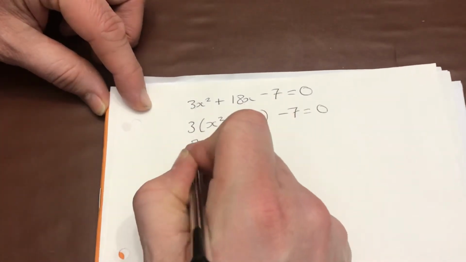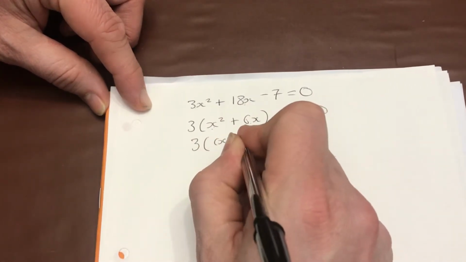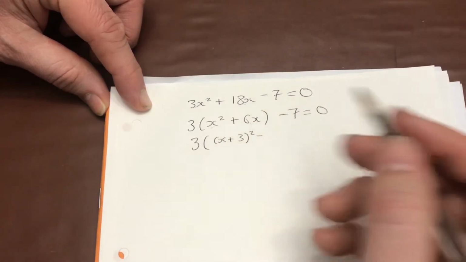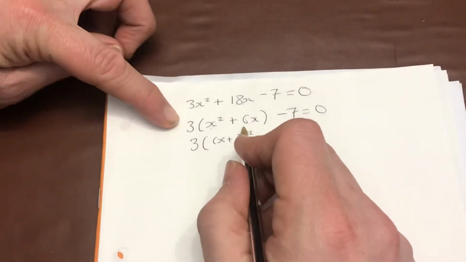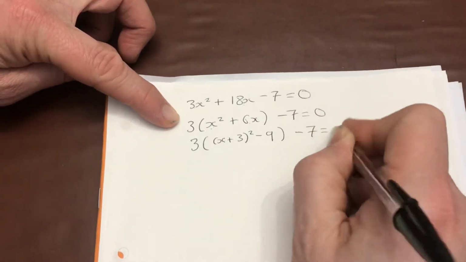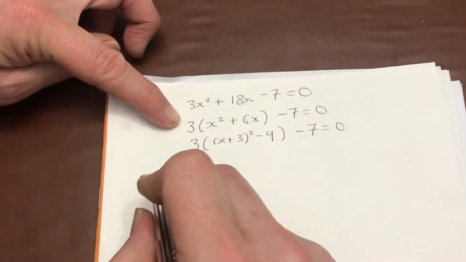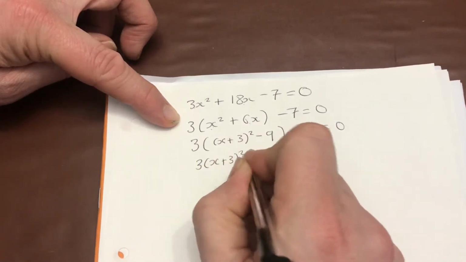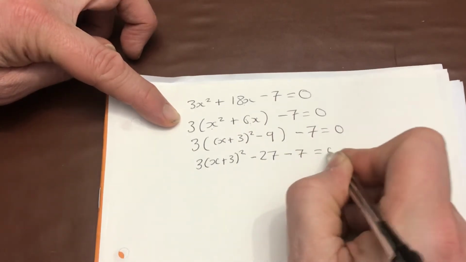That means I can complete the square of this bit, and this is just like what you will have done before, if you've done the simpler completing the square where it's just 1x squared. So half of 6 is 3, 3 squared is 9, so I take that away. Multiply out by 3, 3 lots of x plus 3 squared, take away 27, 3 times 9, take away 7.